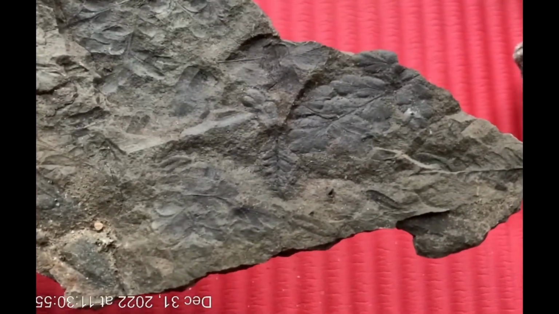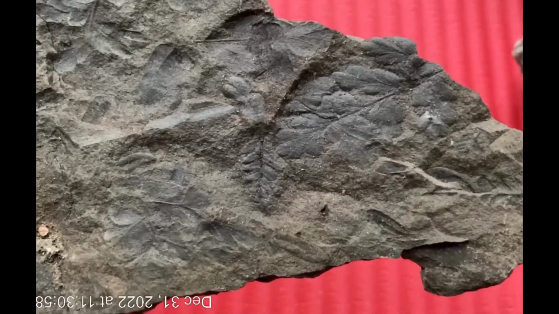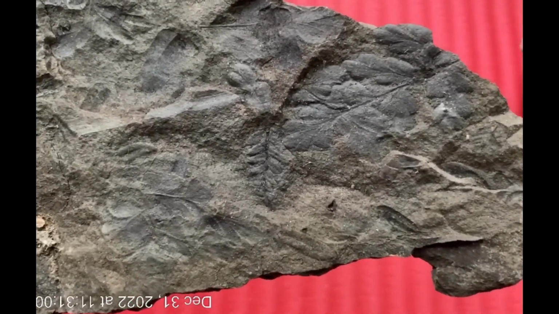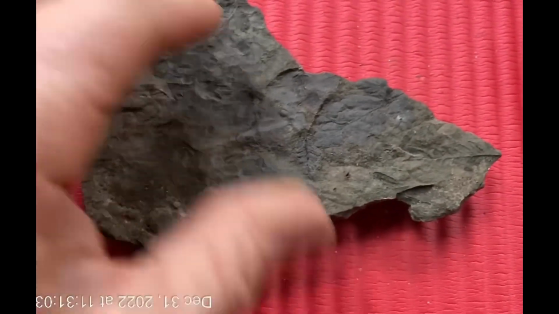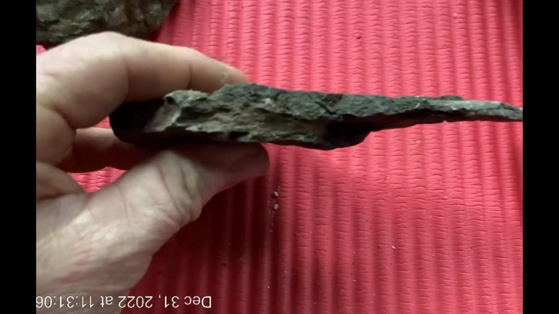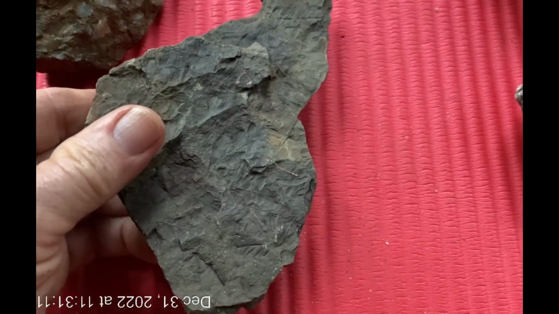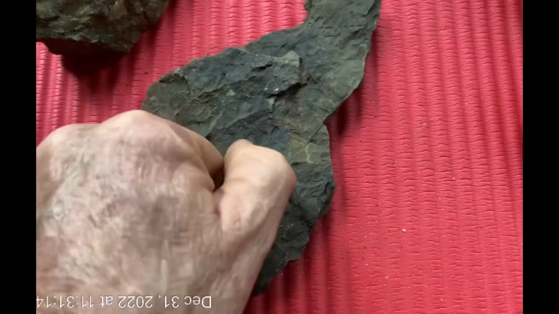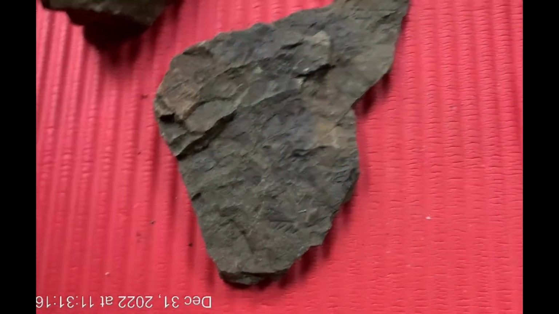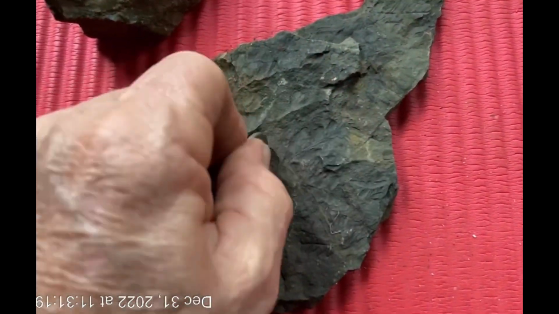Just looking at it, I can see prints of plants in it. Let's turn it on its side. It's thin. I wonder if I can scratch it. Nope, can't scratch it with my thumbnail. Can I scratch it with a nickel? Yeah, it scratches with a nickel, so fairly easy, and it's got plant imprints in it. You guys probably already know what this is, but let's just keep checking.